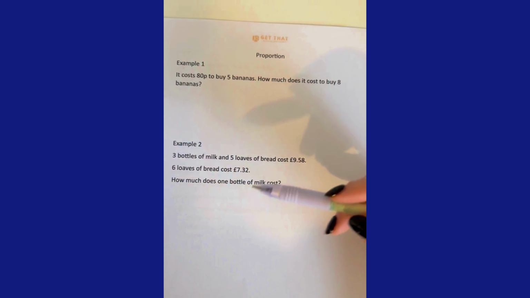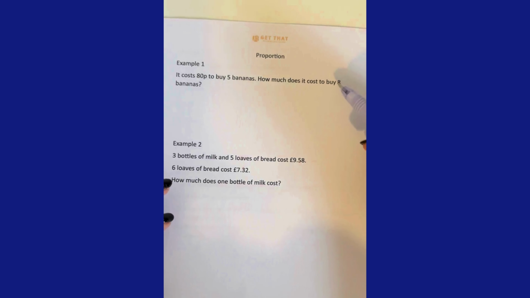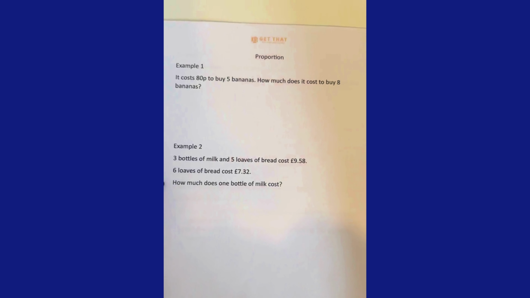These proportion questions are a foundation and higher tier crossover, and they're the more worded style proportion questions that you get. So example number 1 then, it costs 80p to buy 5 bananas. How much does it cost to buy 8 bananas? So this is a proportion question because it's telling us the cost of one thing in terms of another, and we need to use that to figure out how many for 8.